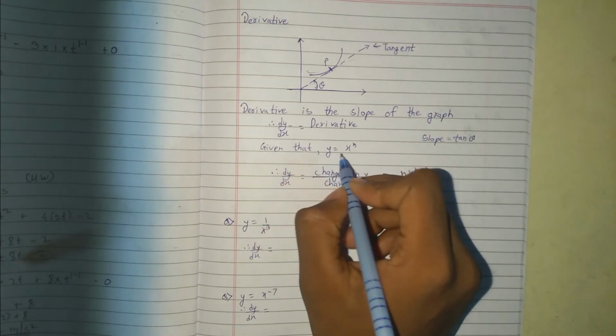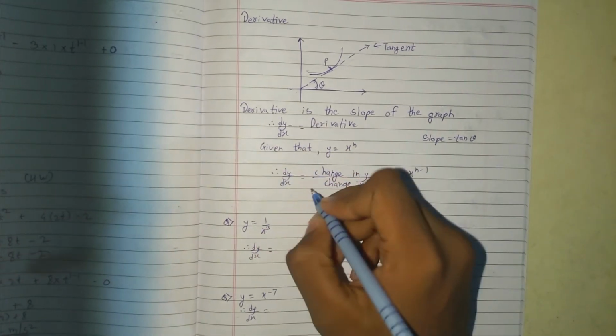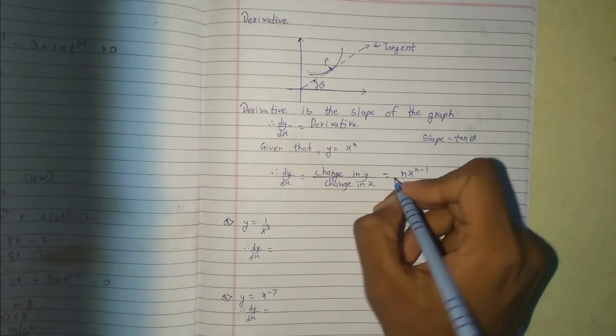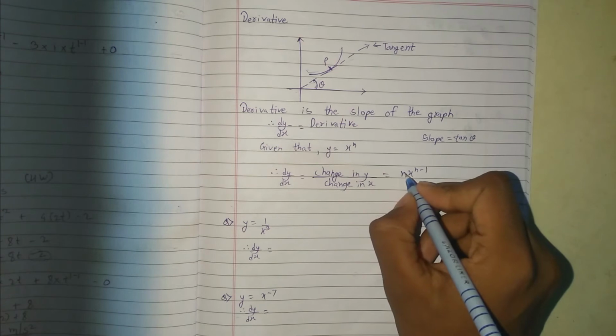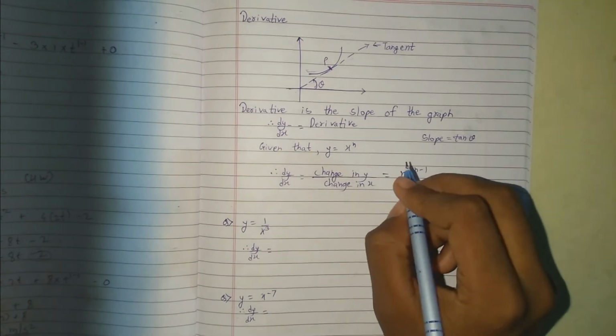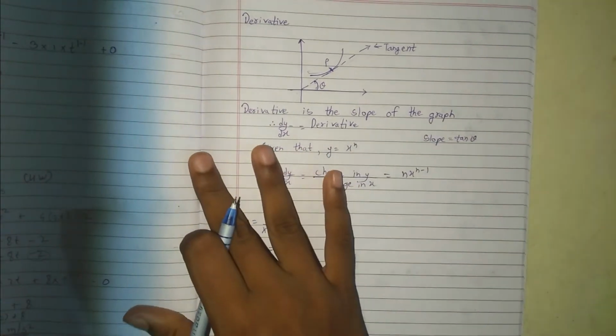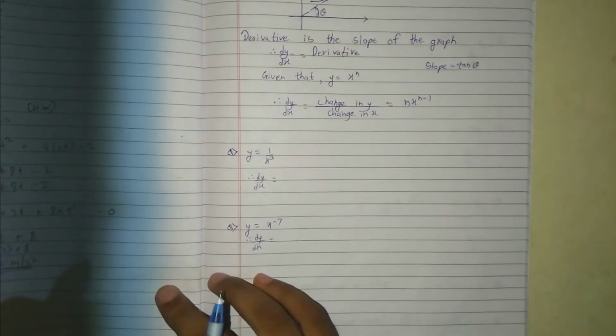Now, given that y is equal to x raised to n, therefore dy upon dx is equal to n x raised to n minus 1. We took n outside, multiplied into x raised to n minus 1, subtracting 1 from the power. So let's solve some examples regarding this.